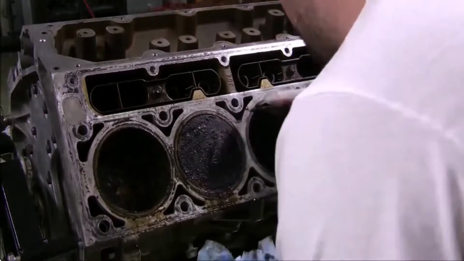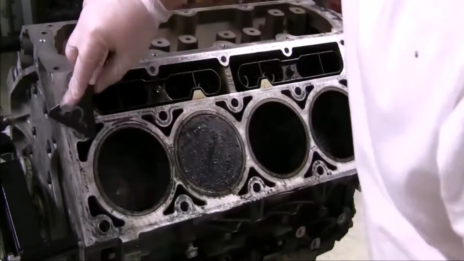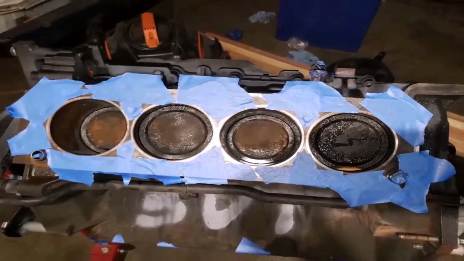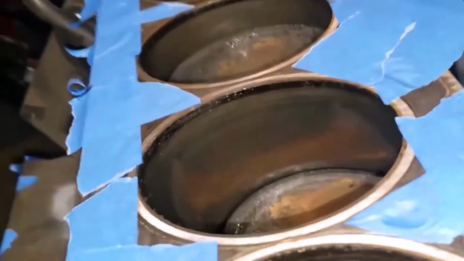Work on a cool engine to avoid burns and allow cleaning chemicals more time to loosen carbon deposits. Place clean rags around pistons to catch debris and prevent contamination during cleaning.